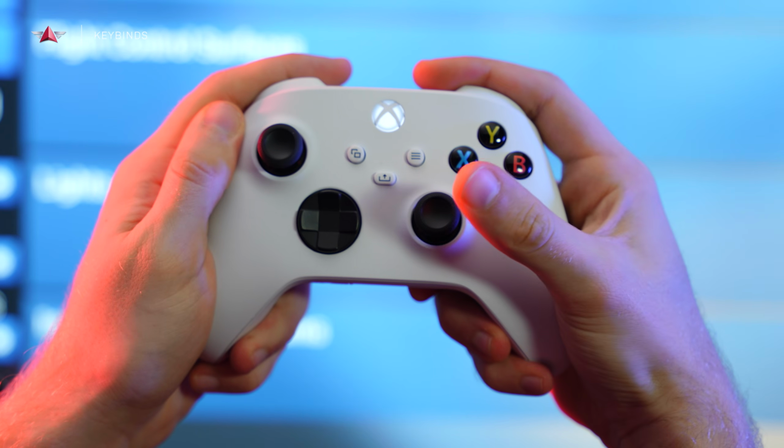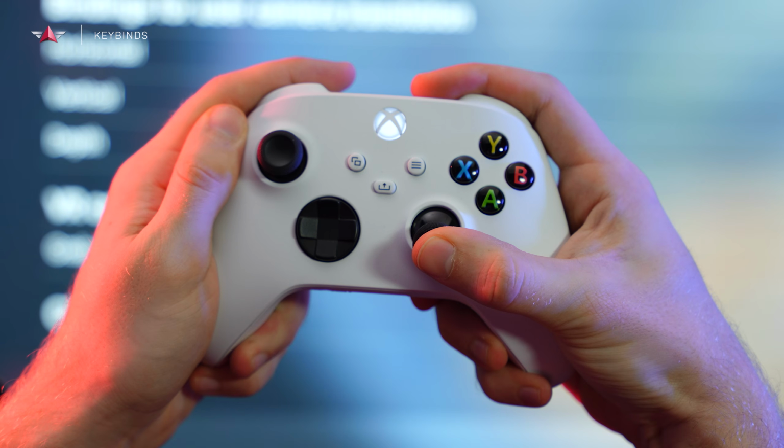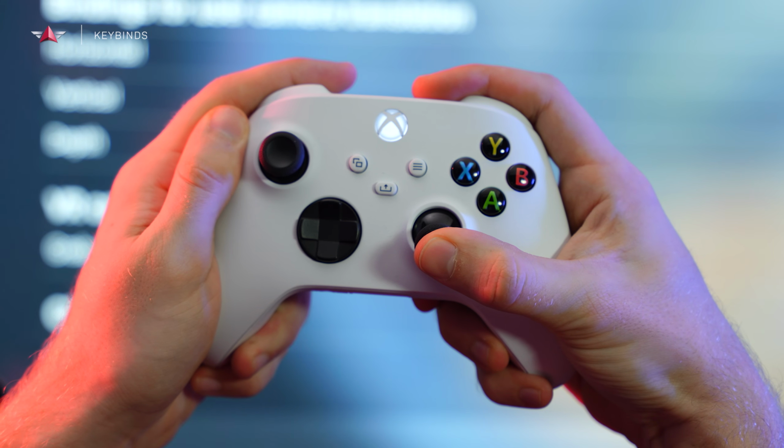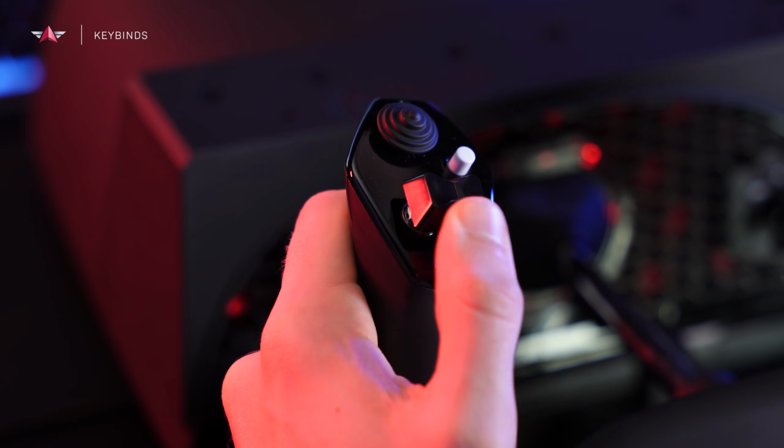For example, if you're using a gamepad and have the pitch control bound to the left thumbstick, you must be able to trim with your right hand. The same thing is true for any other control device.